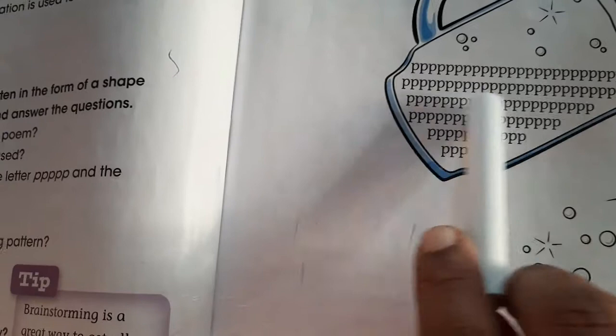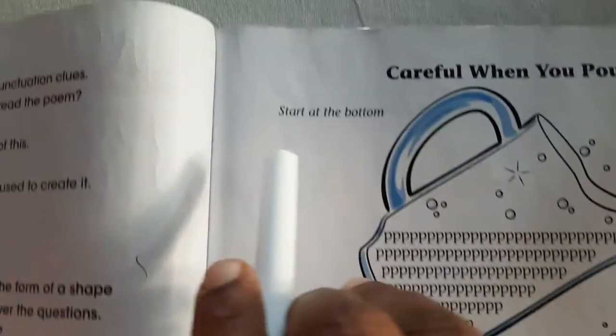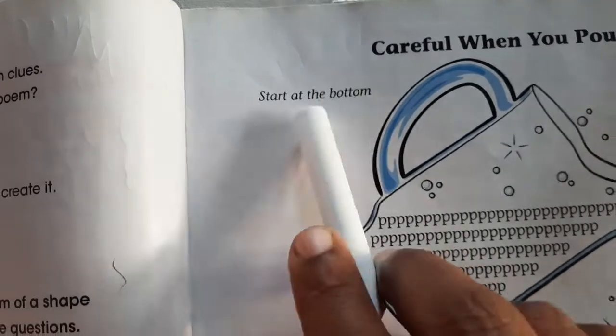How would you read it aloud? Now let's read the poem aloud. Children, before reading, you don't have to read it from the top, because here is an instruction: start at the bottom. That means from this part you have to start reading. This is the bottom part and this is the top part. So from this part you have to start reading.